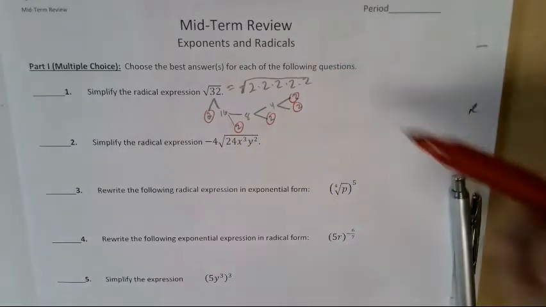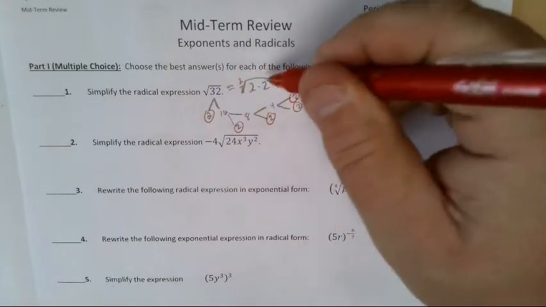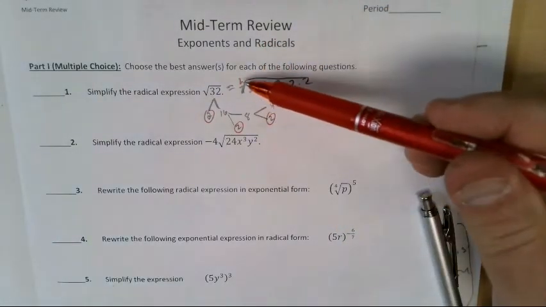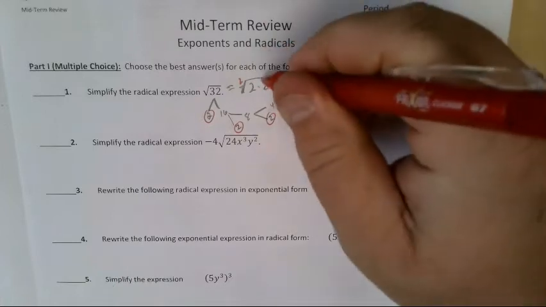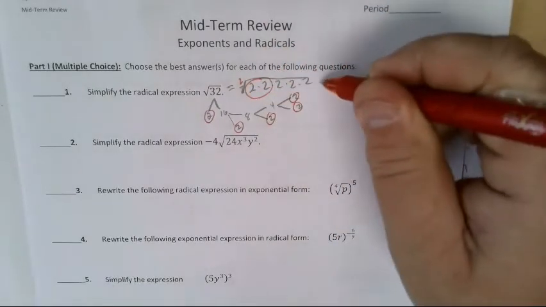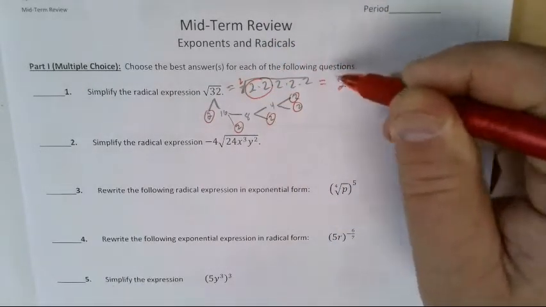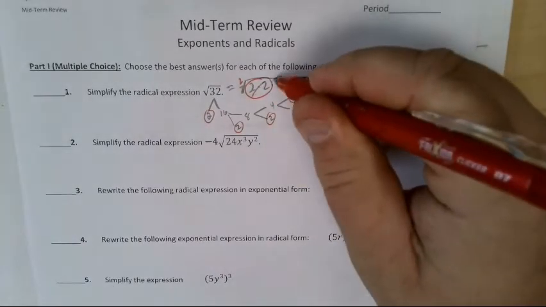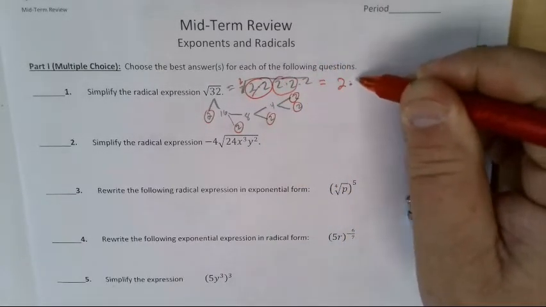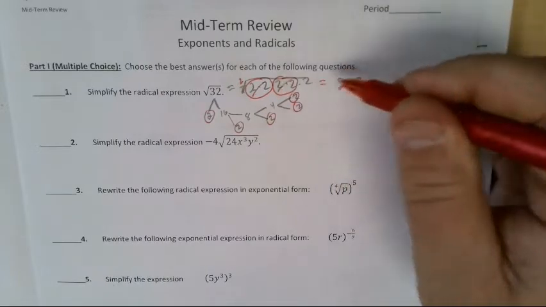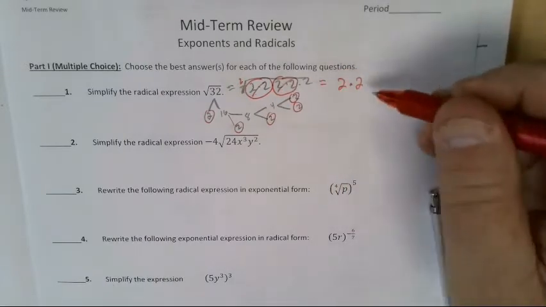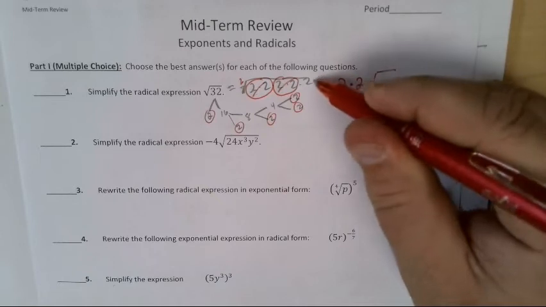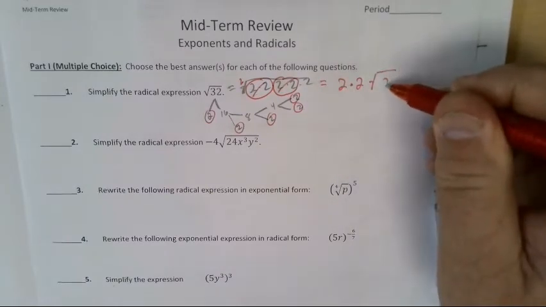Okay, now look at your index. The index here is a 2. So it tells me I'm looking for groups of 2. So I see a group of 2 things here. And every time I see a group, I pull one out. So that group's done. I see a group of 2, so I pull another one out. That's done. And there are no more groups of 2, but there is left underneath the radical that 2 right there.